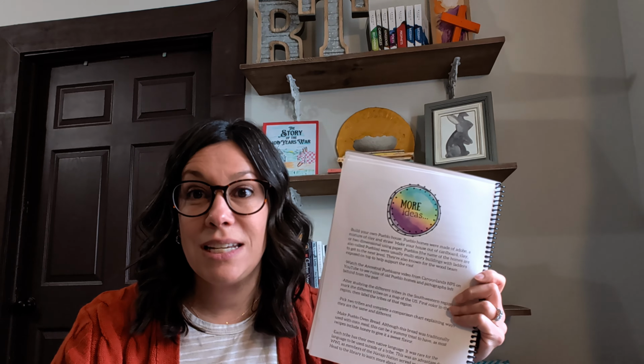And then there is a more ideas page as well. And so it's exactly what it sounds like. It is more ideas to go further down that rabbit trail. So it could be an art study. It could be a compare and contrast. This also has building your own Pueblo house. Watch some more videos. This has information about code talkers from World War II. All of that is way more ideas to dig even deeper down that rabbit trail and just really learn about these different Native Americans that lived in the different regions.